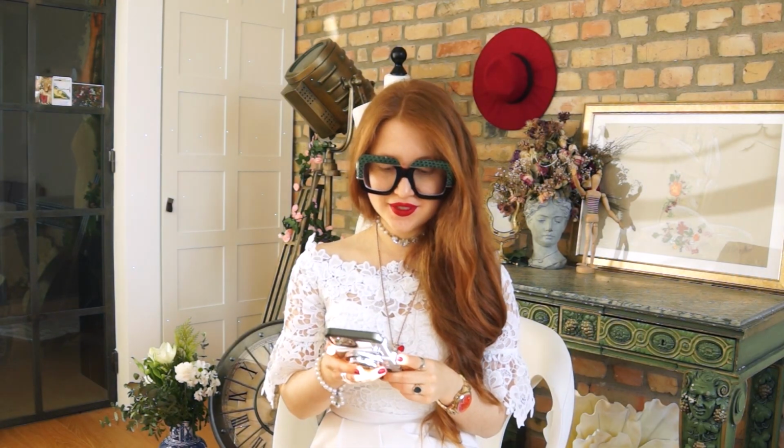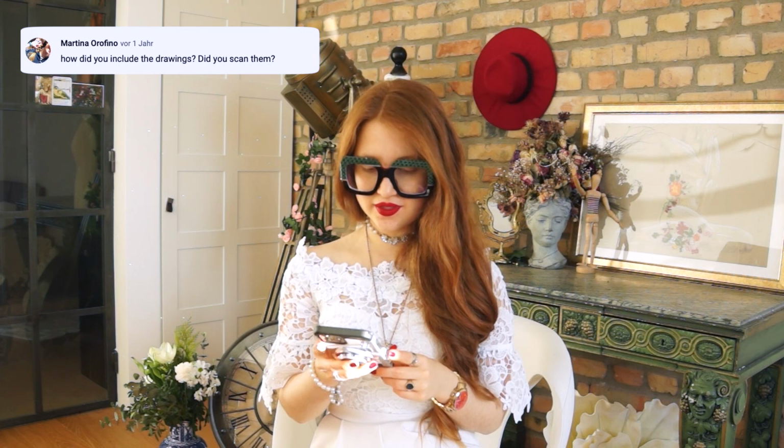Next question comes from Martina. How did you include the drawings? Did you scan them? So through my experimentation process, I collected sketches on random pieces of paper, as I didn't have one art journal. Some on canvases, some on fabric.